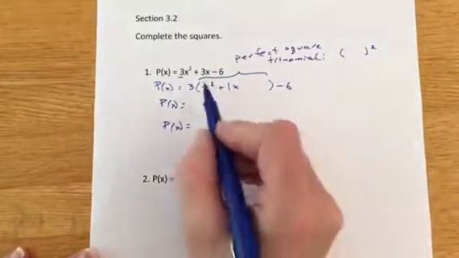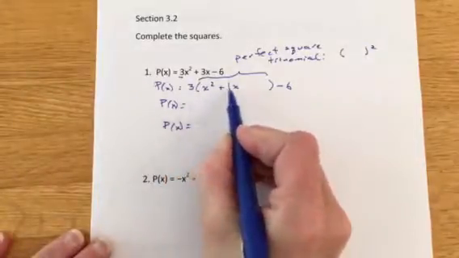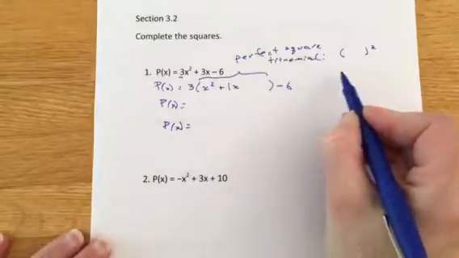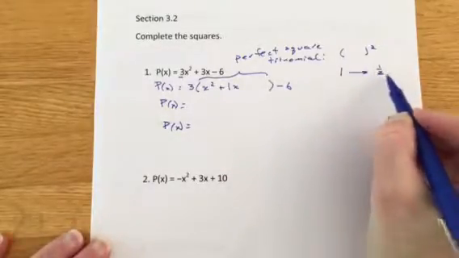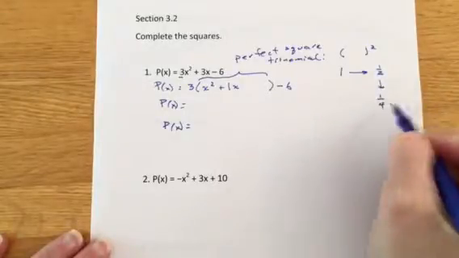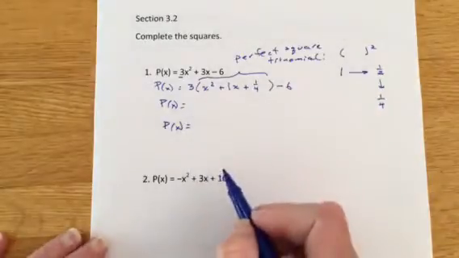Once the leading coefficient is a 1, so again, the 3 is just sitting outside, once you have a 1x squared, whatever the middle coefficient is, in this case a 1, you cut it in half. Most of the time we'll just leave it in fraction form, so 1 over 2, and then square it. That's the number that should be there to complete the square.